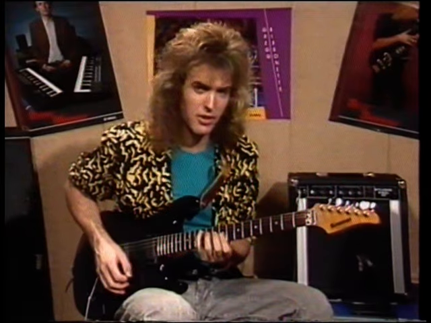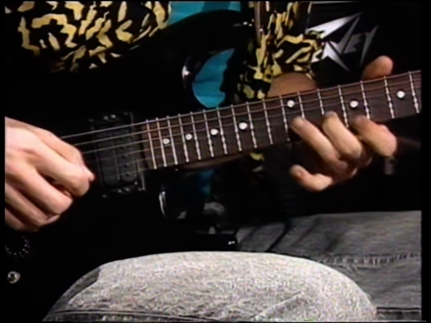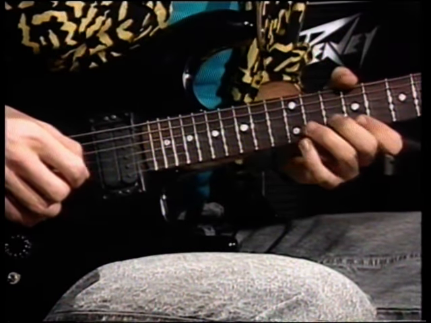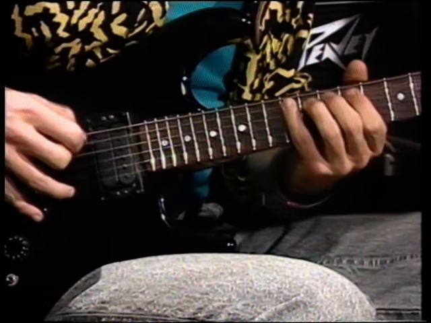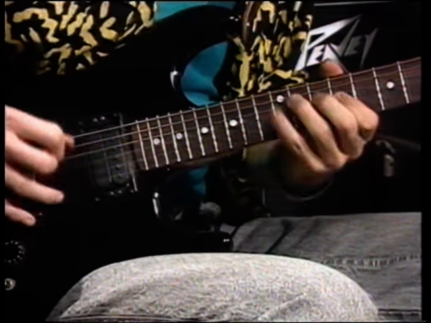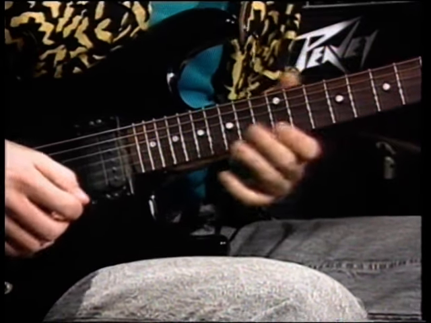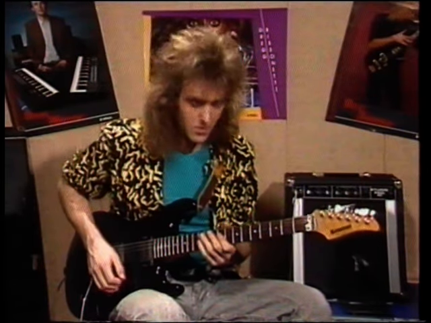This is another good one to practice with. An A major real fast. Here's lick 16 slow.